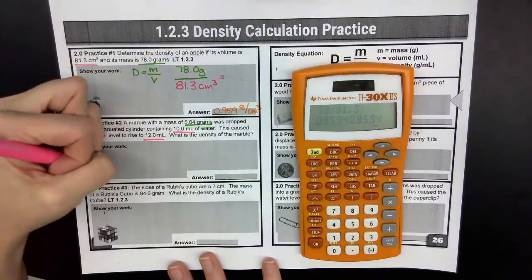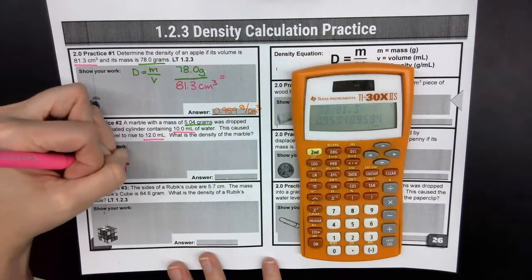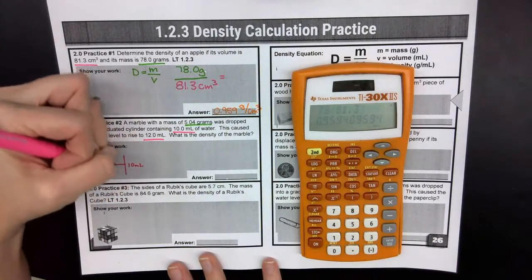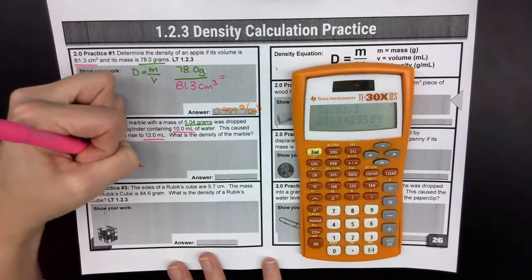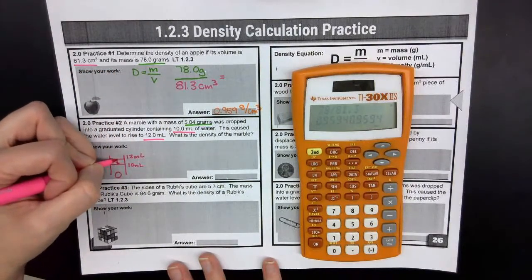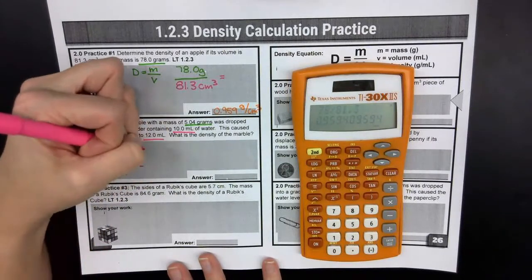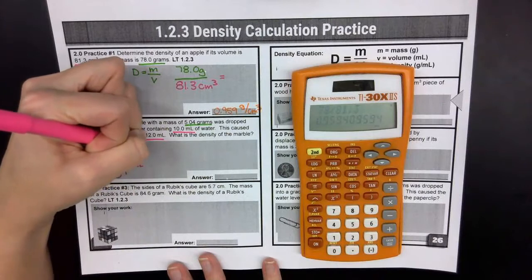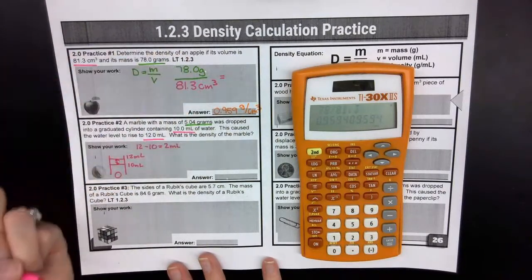So we had a container with water in it at 10 milliliters, and after we put the marble in, it went up to 12 milliliters. This difference between the two is going to be the volume of our marble. So 12 minus 10 gives us 2 milliliters for our marble.